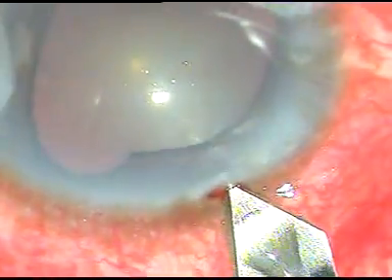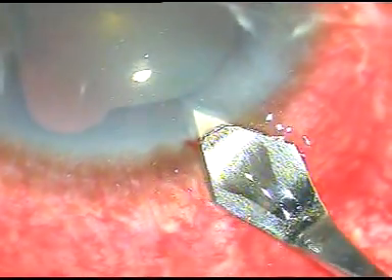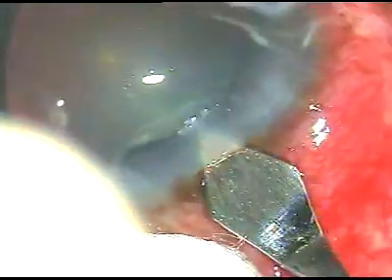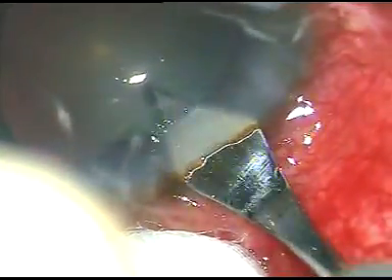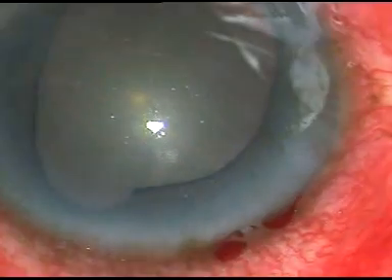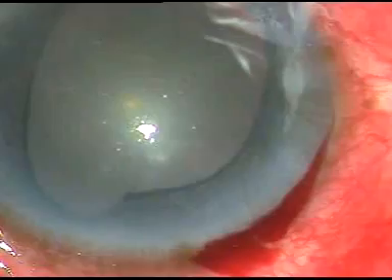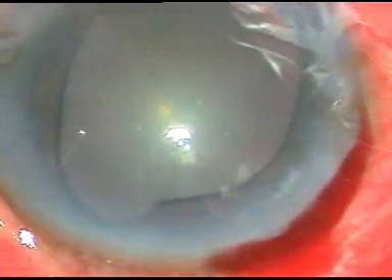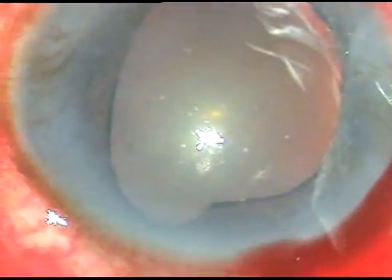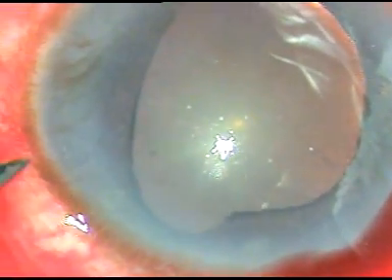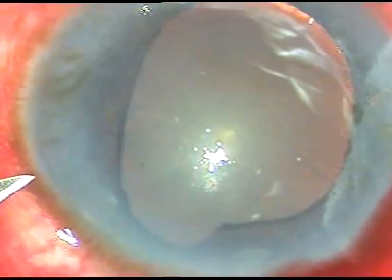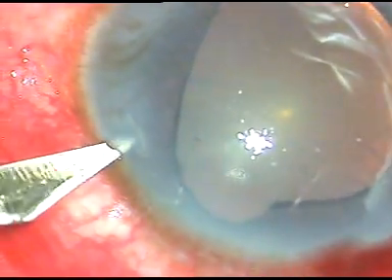YAG PI could not be done because of very shallow anterior chamber, so I have planned clear lens extraction with IOL implantation in this case. Let us see the surgical steps. By this time the main incision 2.8 mm has been made, and this is a side port incision on the left side of the main incision.